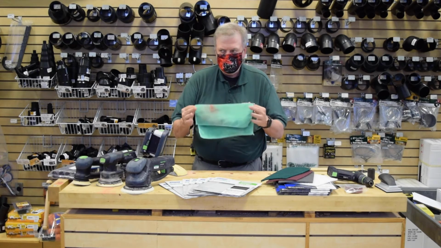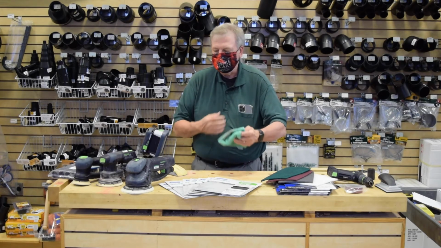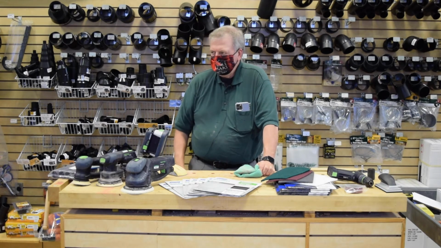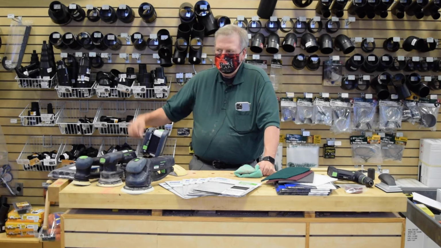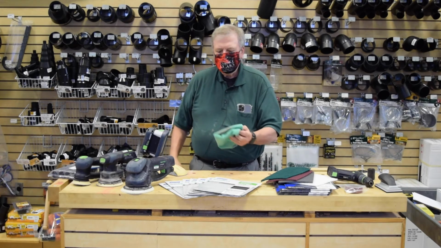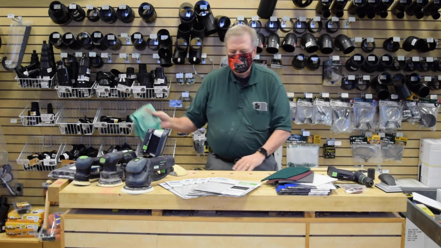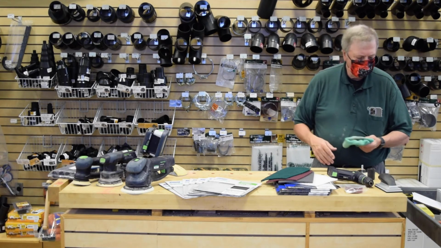You just can't have too many of these. And what I do is I got 2 packages. I got like 10 in my shop. When the 8 are all dirty, I take the 8 in and wash them all at the same time and just use the 2 until the others come back. But this is really, really a godsend when it comes to sanding. Plus, it's going to clean off the surface so you can see what's going on with the wood.